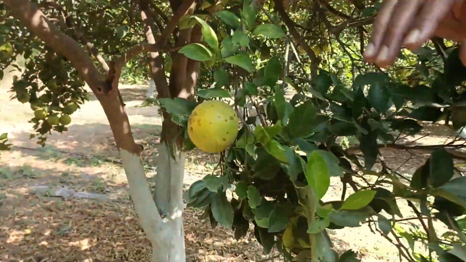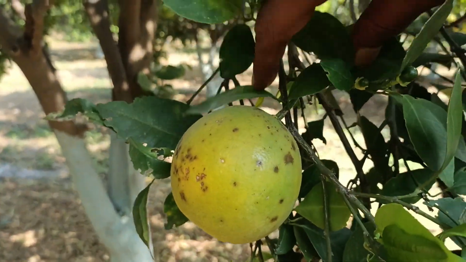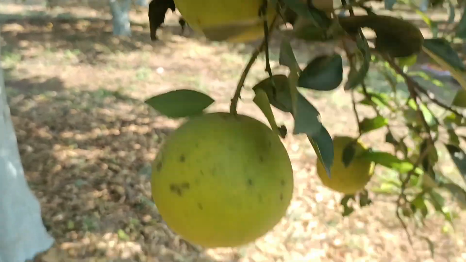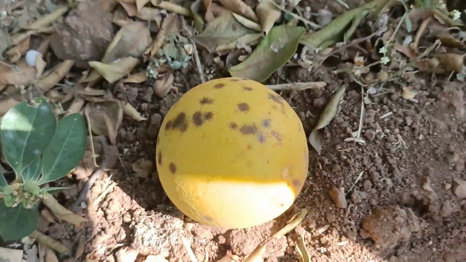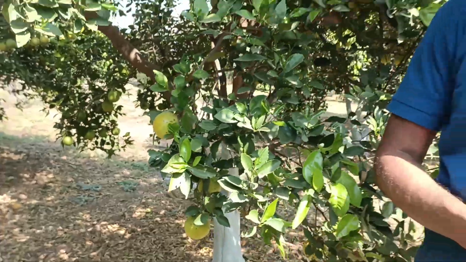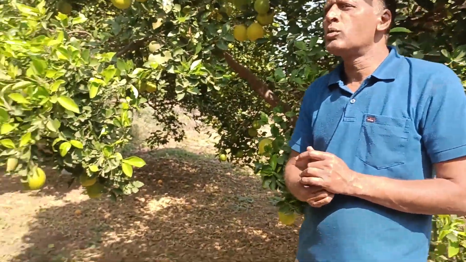Citrus canker. Citrus canker is a bacterial disease caused by a microorganism called Xanthomonas citri.